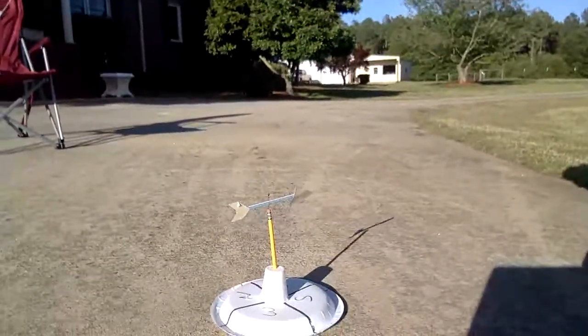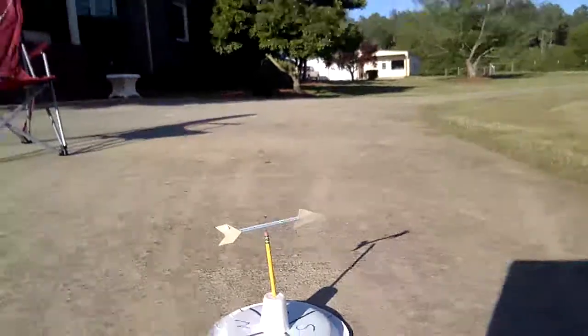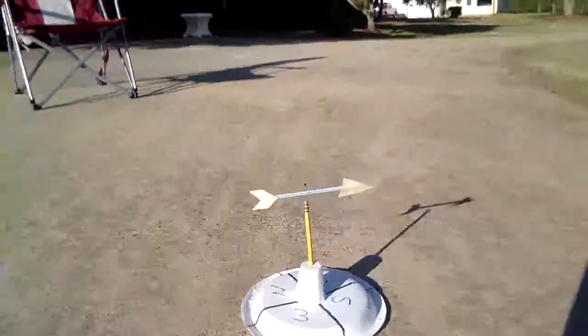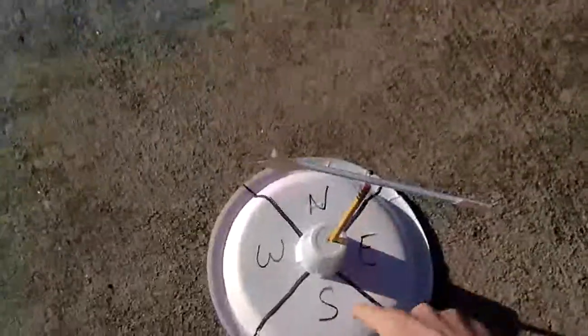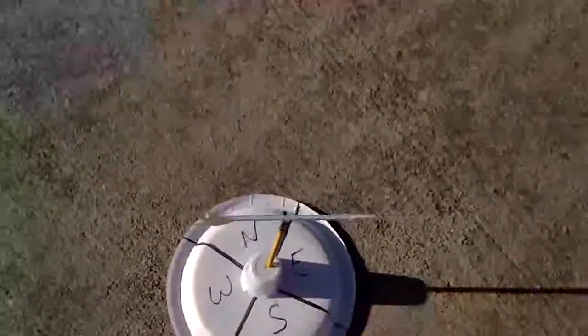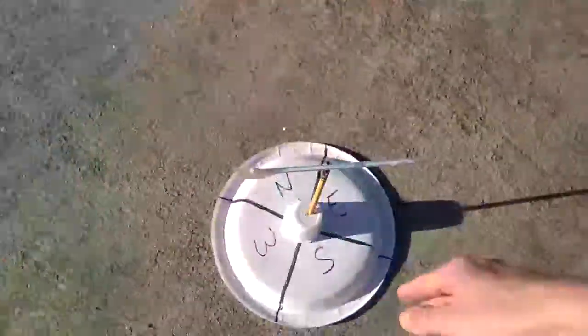So today, the wind is blowing southeast. We know that because on our plate, we have north, east, south, and west. And it's blowing mostly east, but sometimes it'll move towards the south.